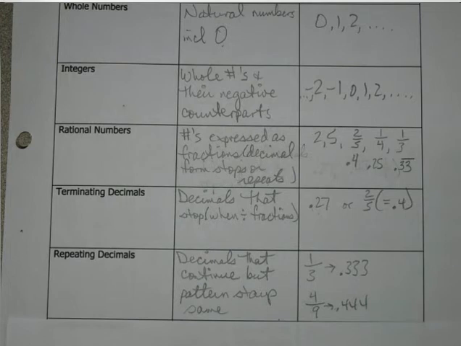Repeating decimals. Decimals that continue, but their pattern stays the same. If you punch 1 divided by 3 in your calculator and hit enter, you get 0.3333333. It keeps going. Okay, 4/9, you get 0.44444. You might even punch in numbers sometimes where it'll be something that keeps going and going, like if you had 0.27272727. That still repeats, even though the numbers are different. If it continues again, it starts around again and repeats.